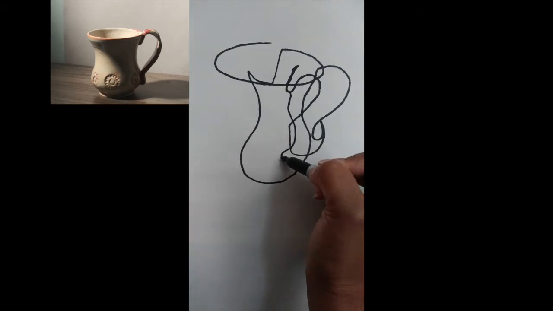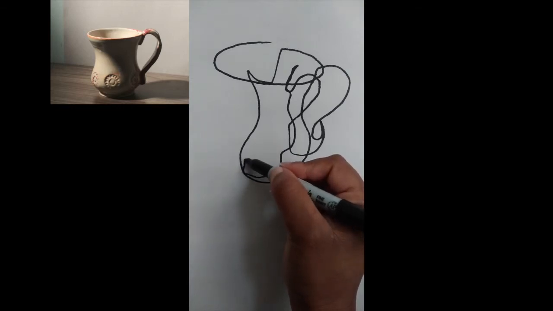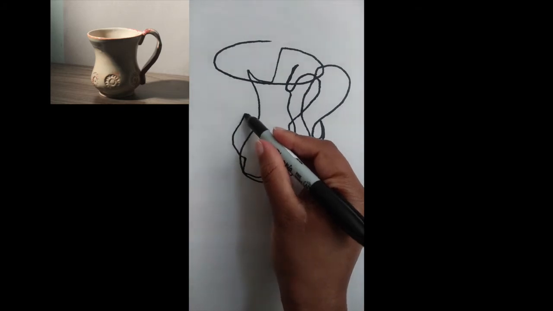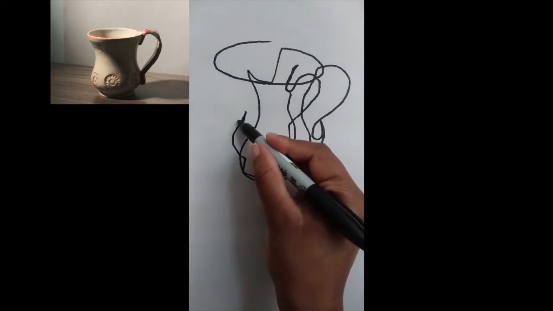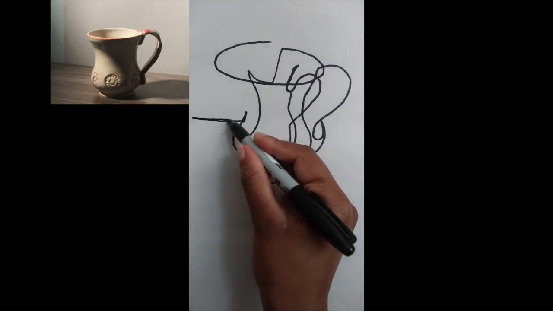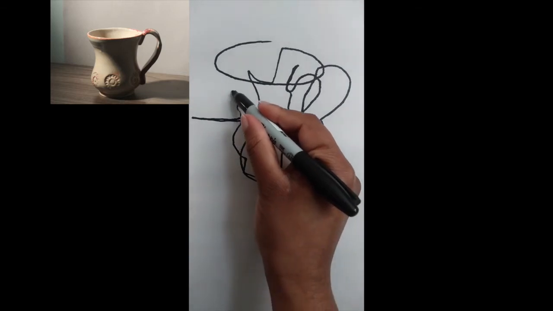Also I want to get the base of my cup in. I'm going to try to get my ground plane in without picking up my pen.